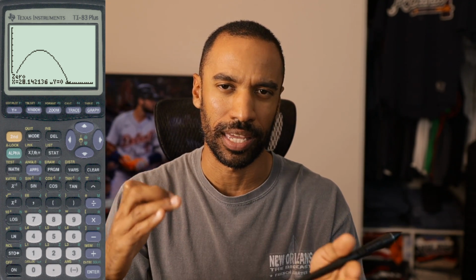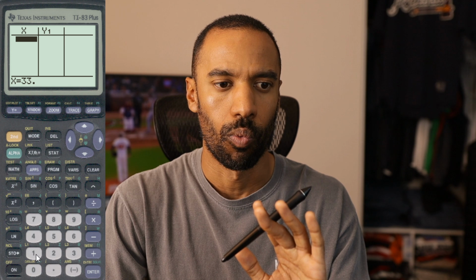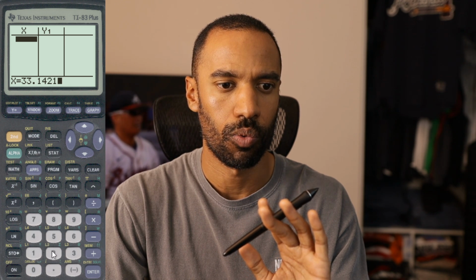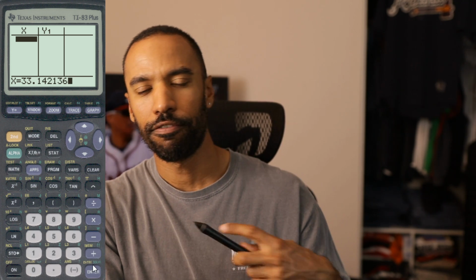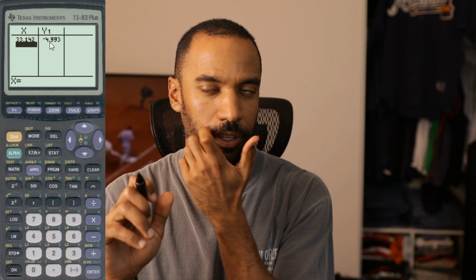Even if I just wrote 28 or 33, I'd be fine. So I need to go to my table, and I'm going to turn this thing to ask so I can substitute the number 33.142136. I need to figure out how much lower this is below. Okay, it's supposed to be about 5 feet lower.